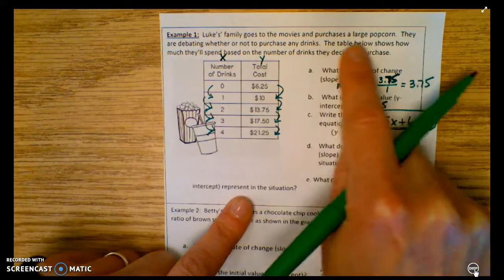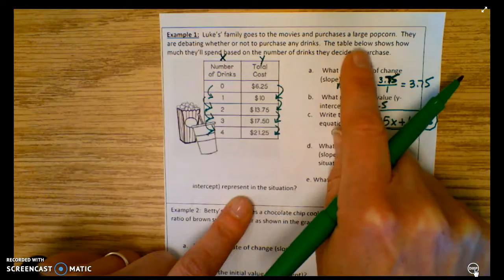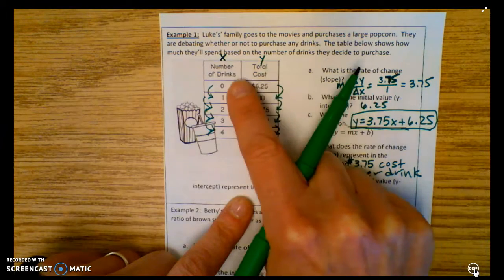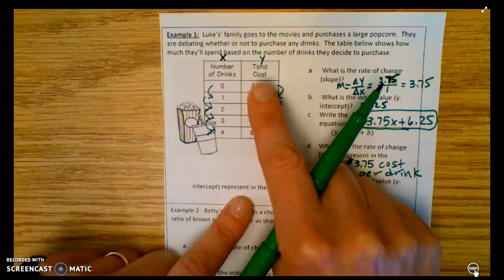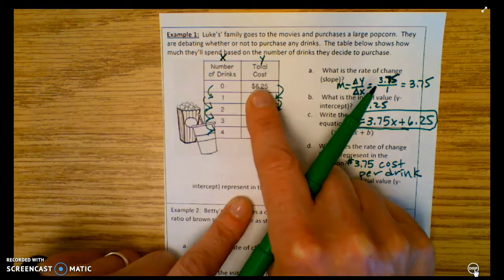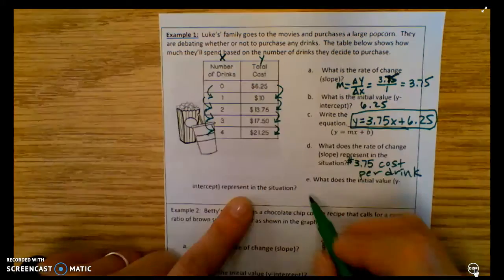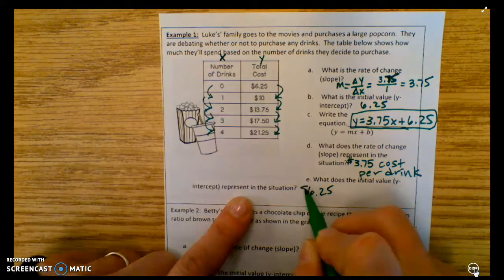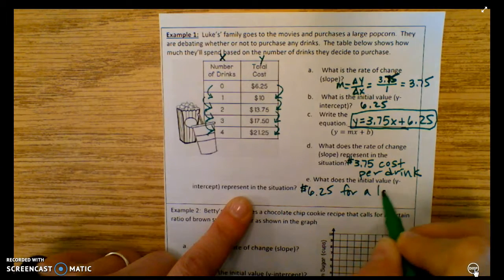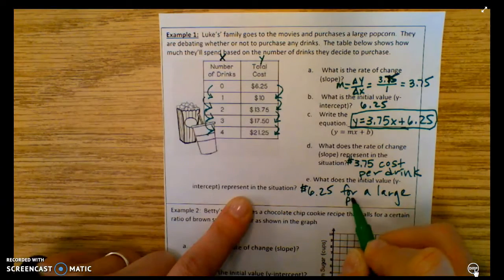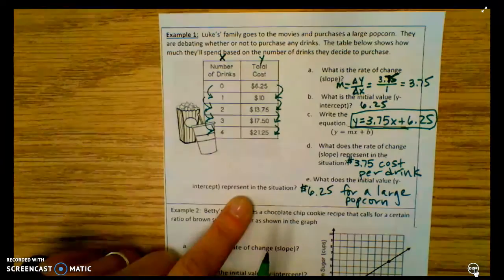Remember, you've gone to the movies. We're not incorporating ticket prices. All we're doing is we're looking at the price. If we already bought a large popcorn but no drink, that means the large popcorn costs $6.25. And that's what we knew about in the beginning just from reading the word problem.